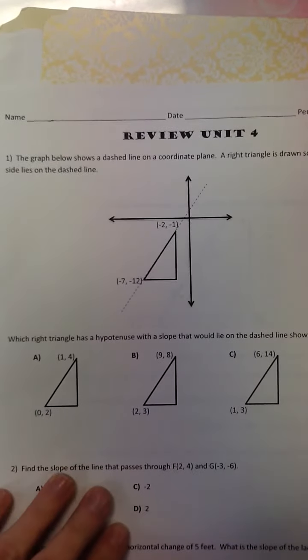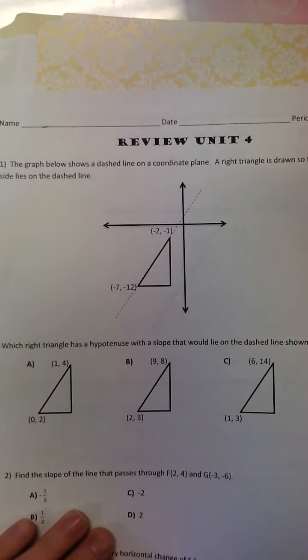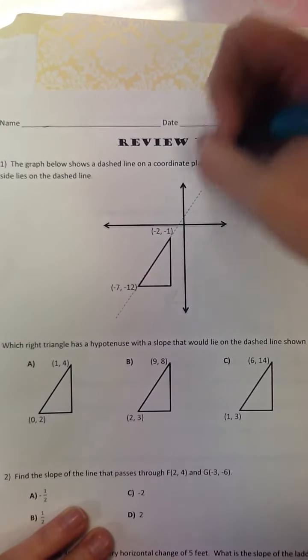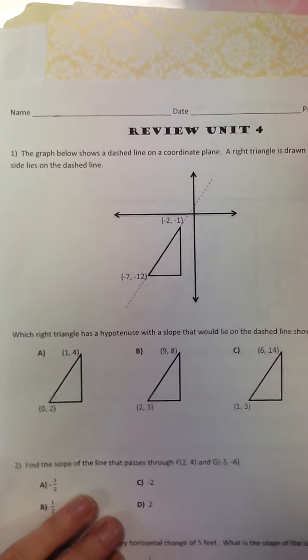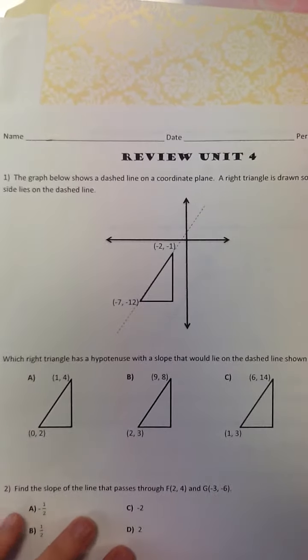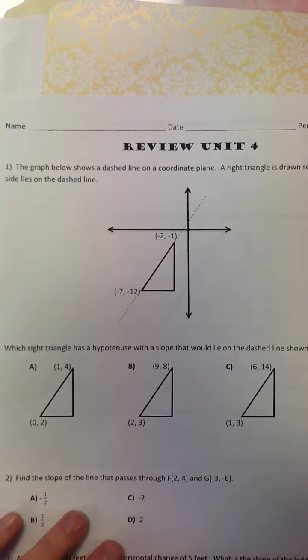All right, guys, so we're going to go through this review together. You should have spent the first half working through this yourself, so this will be you checking your answers and taking any notes that you need to take just to help you study tonight for the test tomorrow. Yes, there will be a test tomorrow.